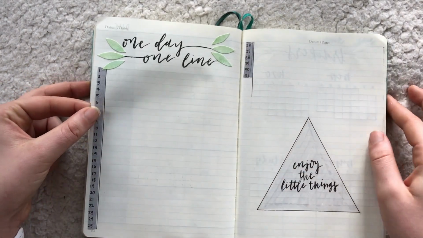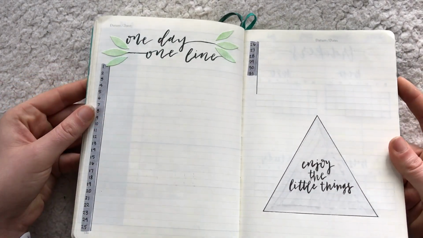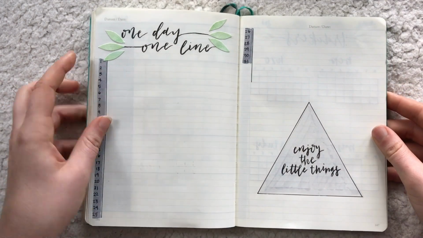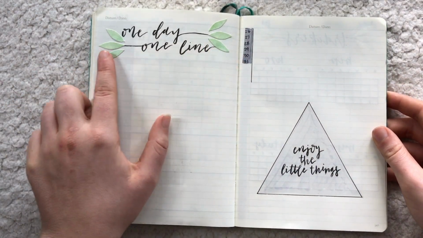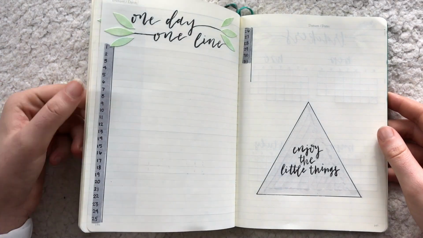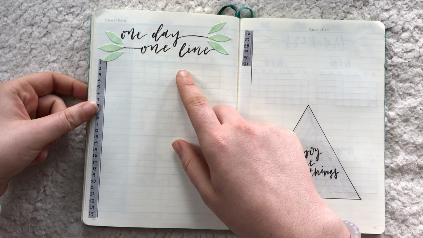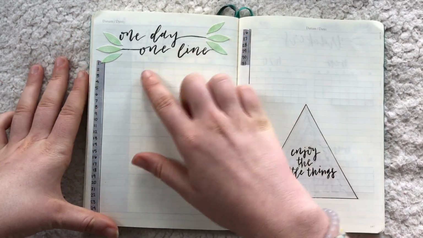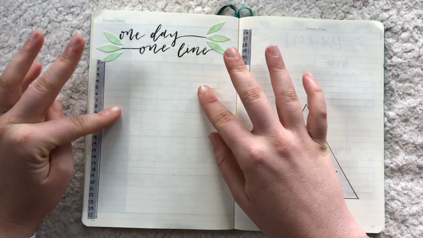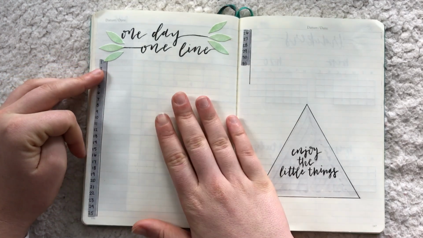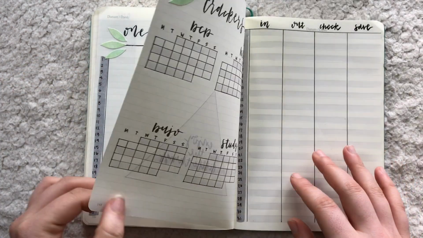All right, here's my one line a day. I got a little fancy with the headers in all of these spreads, and I think that they came out looking really, really cute. So this is pretty self-explanatory. I write one line saying what happened every day. And this is a lot of fun, and I really like it.